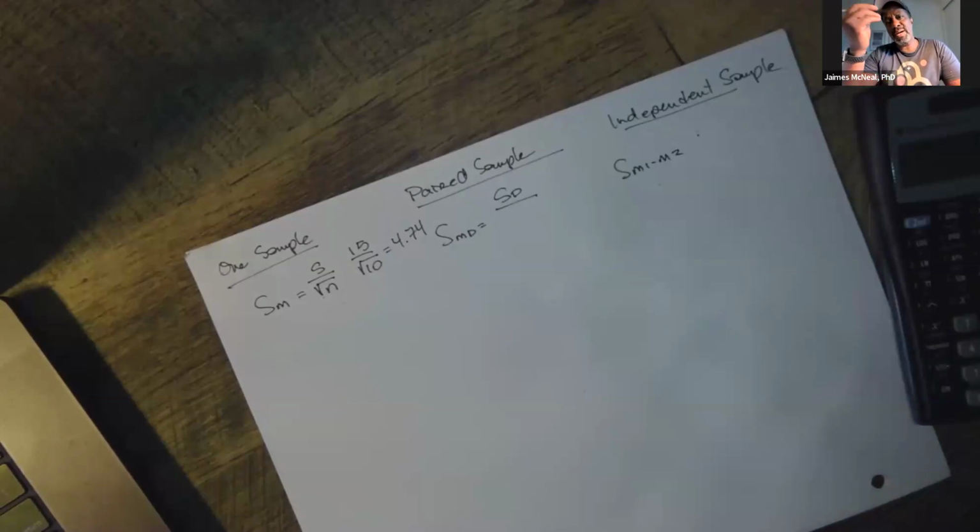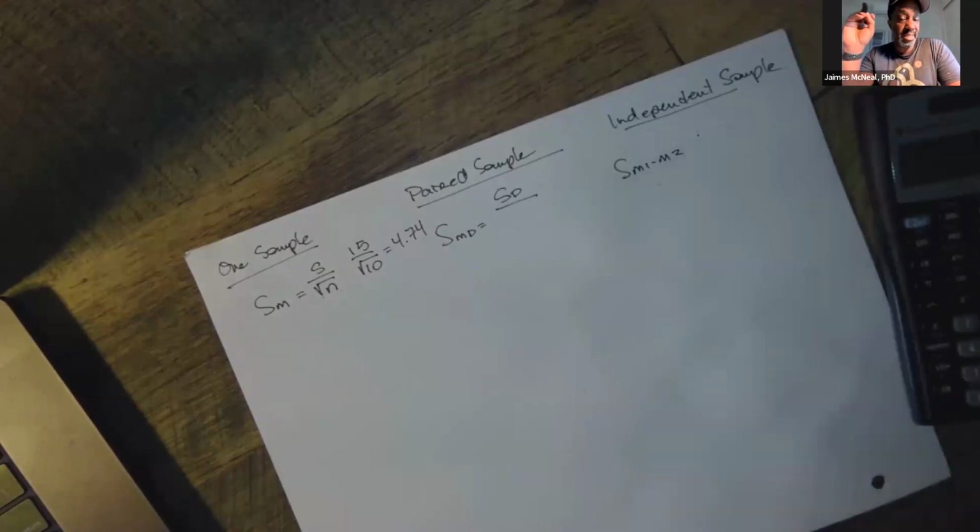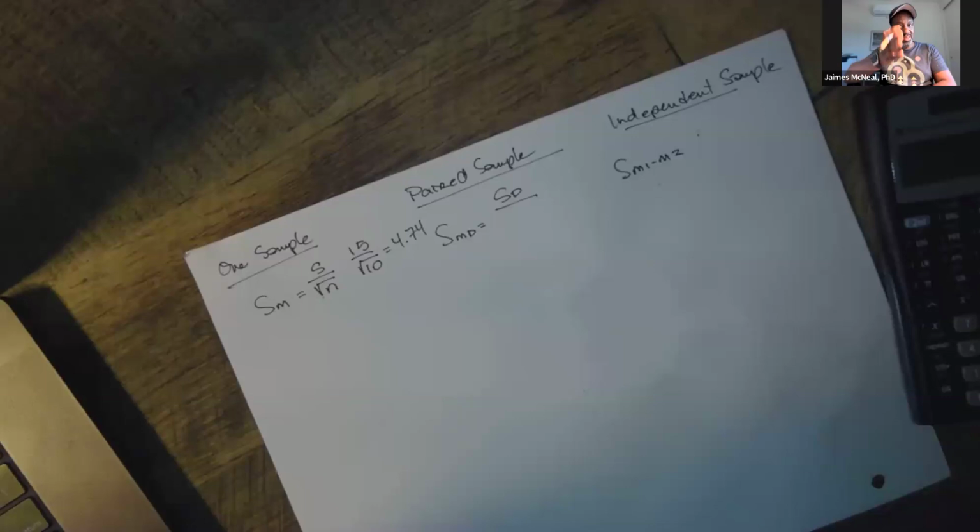But if we're looking for a decrease, let's say we are doing a clinical trial and we want a decrease in symptoms, so we measure people at the beginning, we give them the treatment and measure them at the end, so we want the scores to go down. So that formula is T1 minus T2. But whatever we're doing, we're using now the difference.